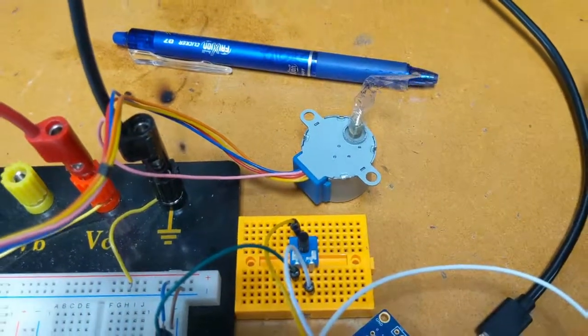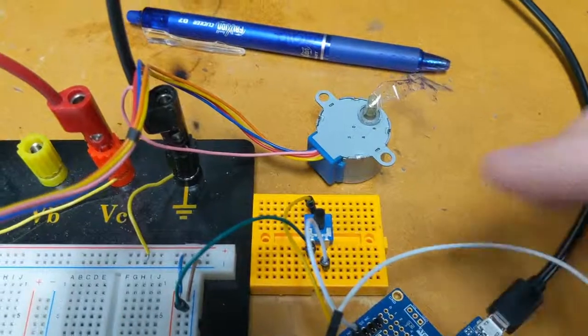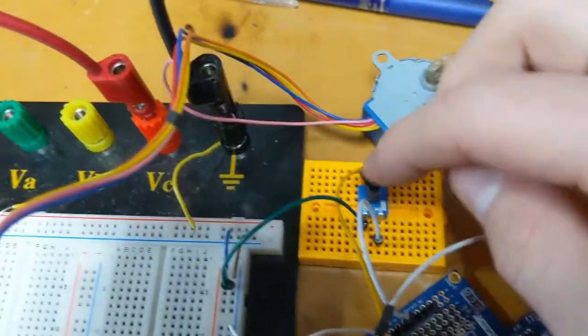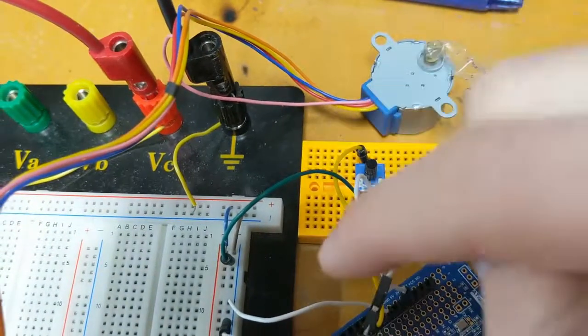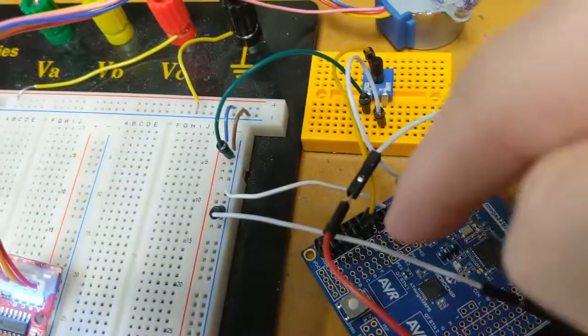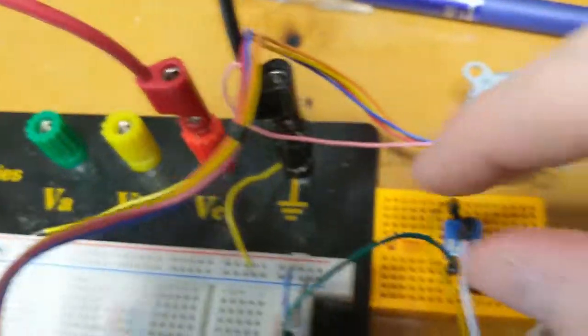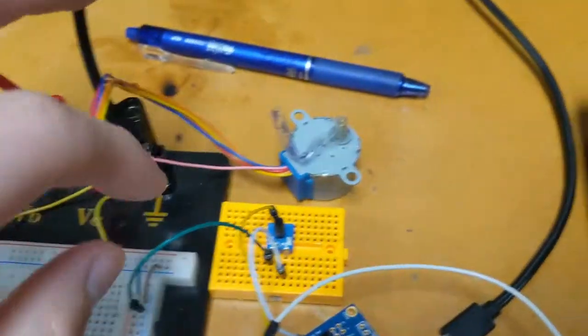All right, so let's go here, and this is our potentiometer. Same setup, 5 volts, ground, and our data out pin, which is being connected to PC0 over here. Let's go ahead and turn this now. I'll switch hands so you can actually see what's going on.